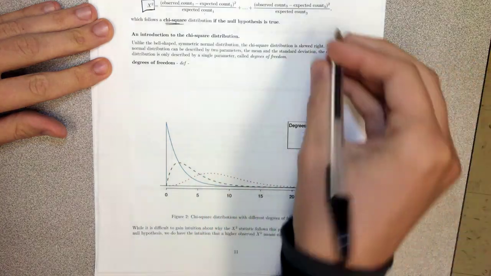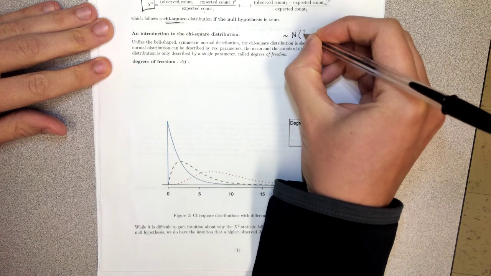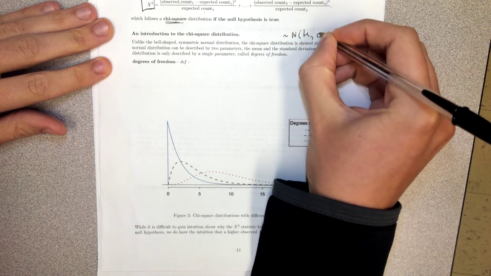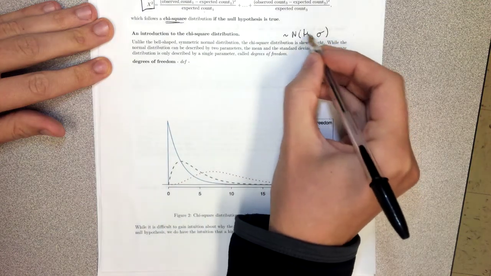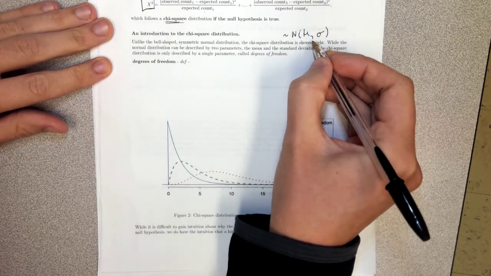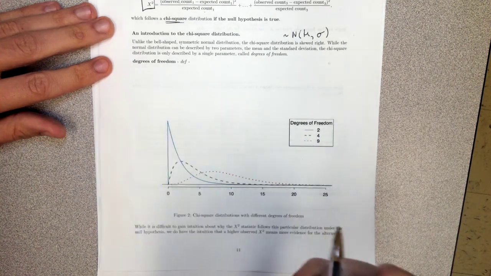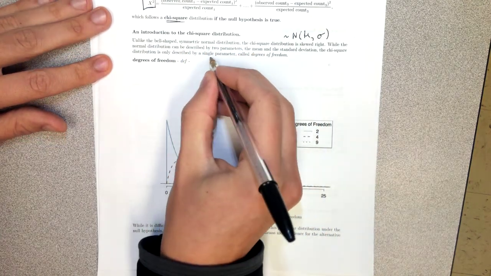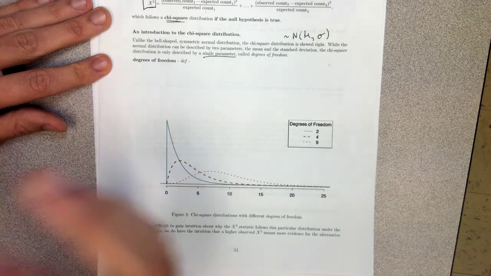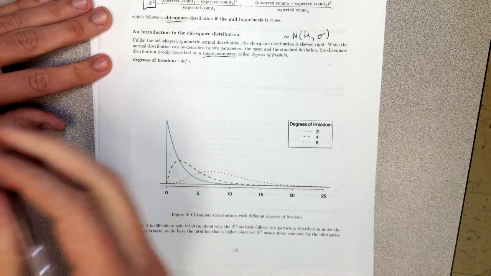The normal distribution, remember, we wrote in shorthand notation as normal with a mean, which we denoted mu, and a standard deviation, which we denoted sigma. So there were two different things that influenced the shape and center of our normal distribution. For the chi-square distribution, it's a little bit simpler because it has just one single parameter that influences its shape and its center.